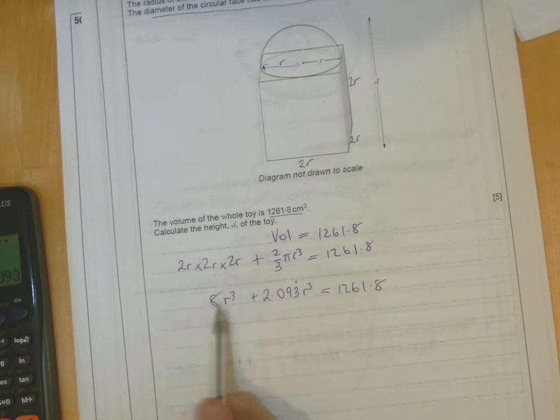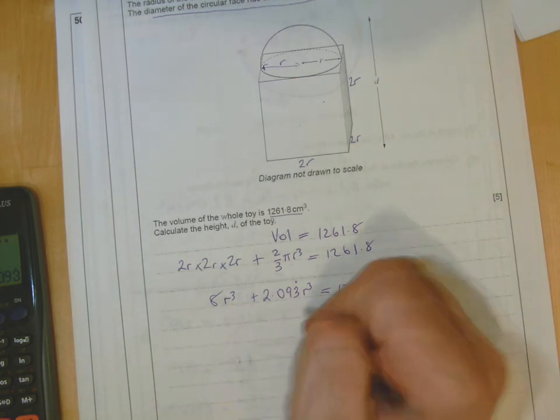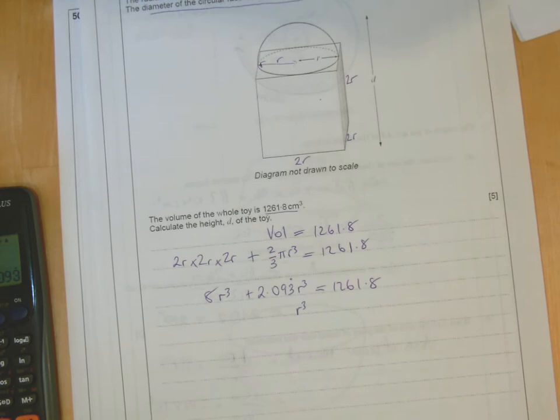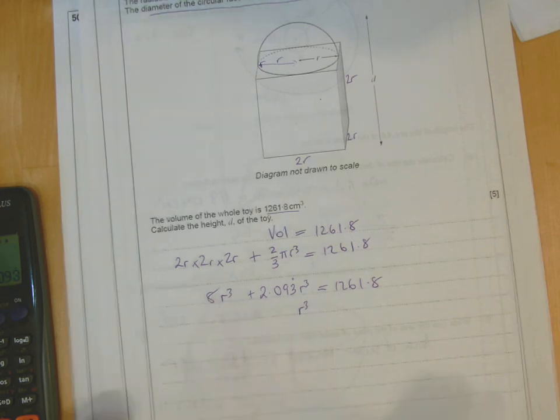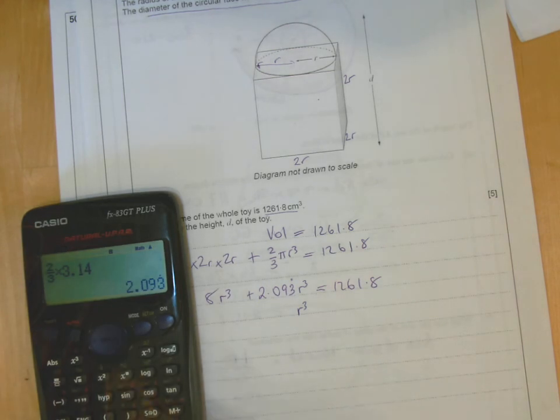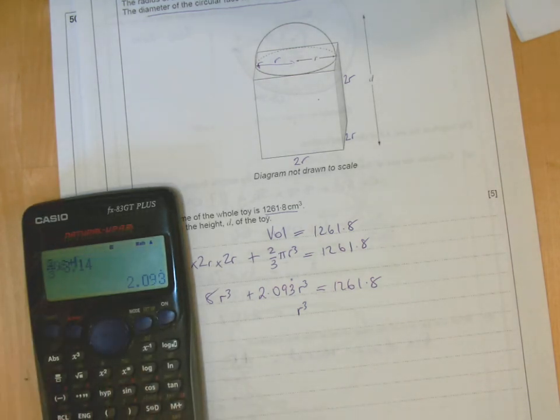Now what I need to do next is put these together, okay? And it's really important, when you put these together, you're still going to end up with an r cubed. You don't get r to the power 6, anything like that. Don't think like that. The power only changes when you're timesing, isn't it? If you think of indices, if we were timesing, then you would add the powers. But when we're adding, we just add these numbers. We've got 8r cubed plus this. Well, this is already in there, so plus 8 to this.